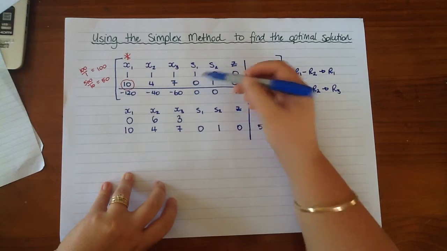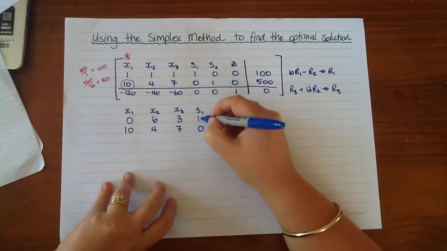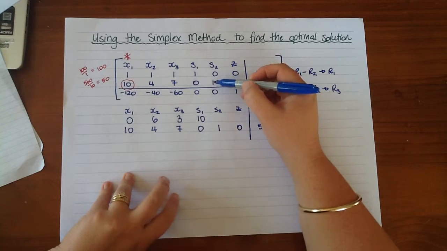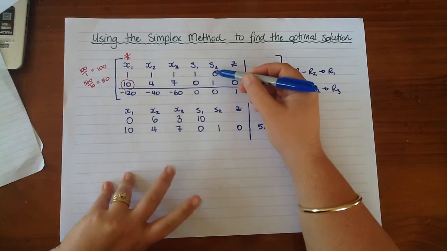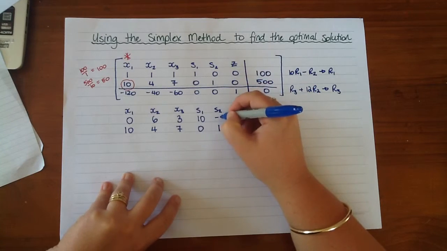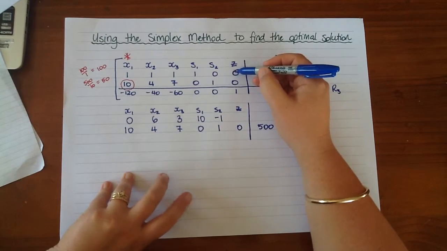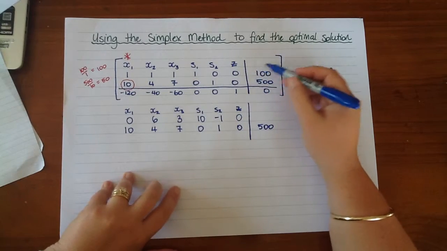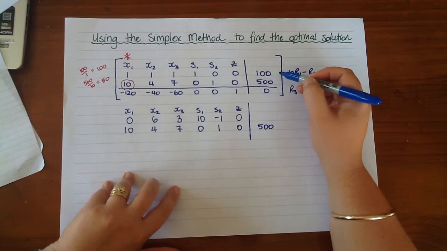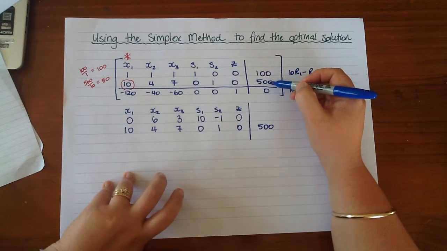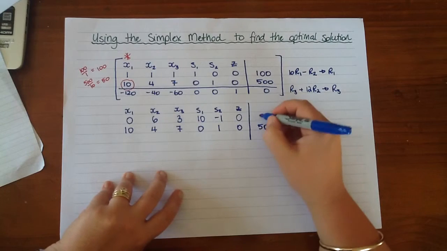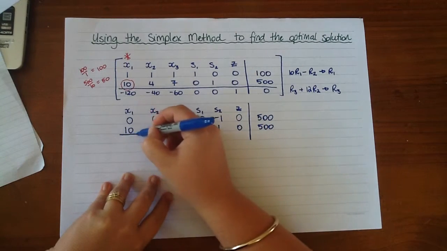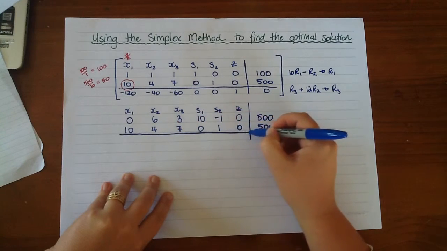10 subtract 0 is 10. 0 subtract 1, because 0 multiplied by 10 is 0, so 0 subtract 1 is negative 1, and then 0 subtract 0 is still just going to leave us a 0 there. Now we're multiplying that by 10, so 100 multiplied by 10 is 1000, and then subtracting 500, which gives us an answer of... So there's our first row. It's our first one done.